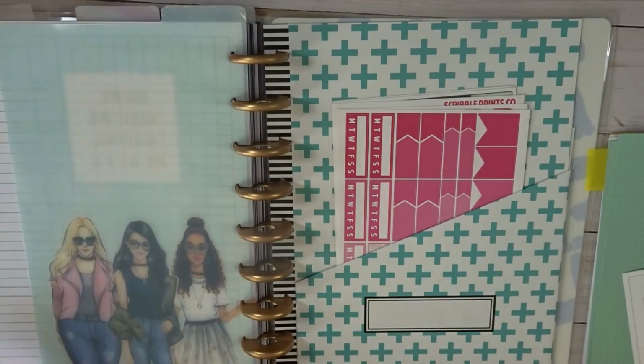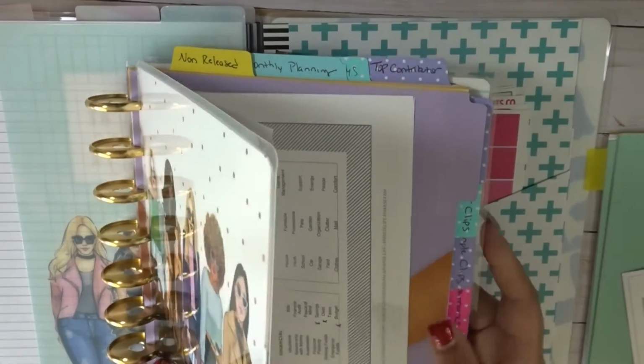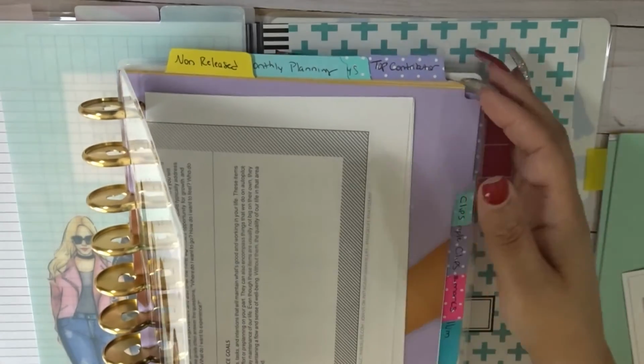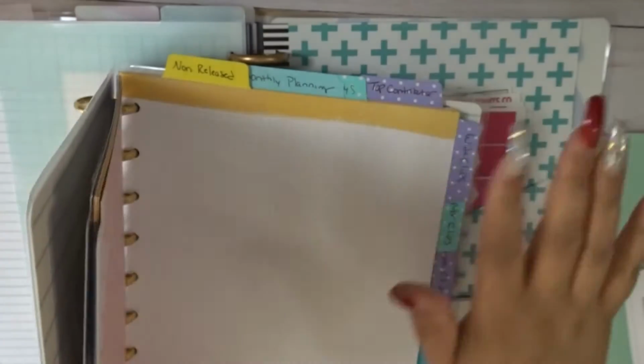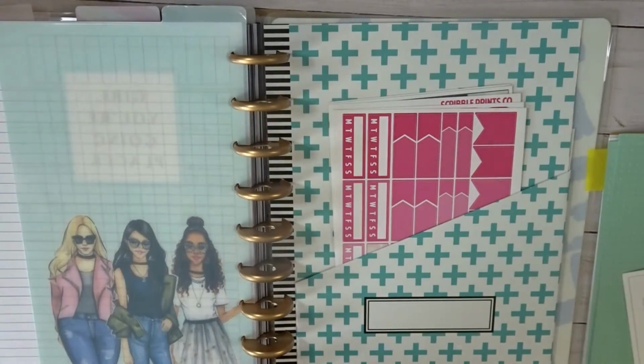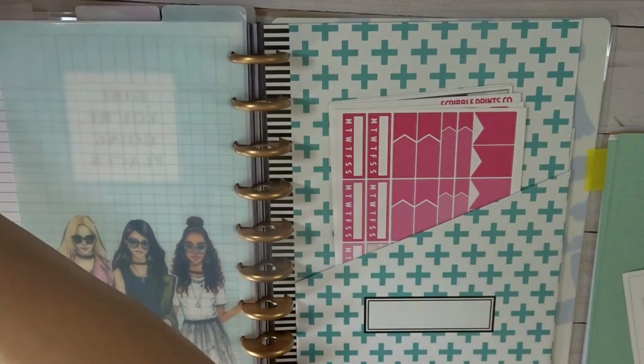And I have my shop stuff in the back that I want to add to this section here. So just give me a few seconds here.